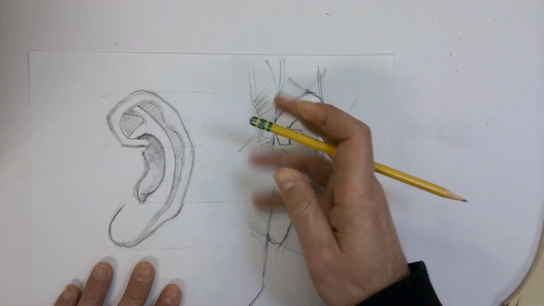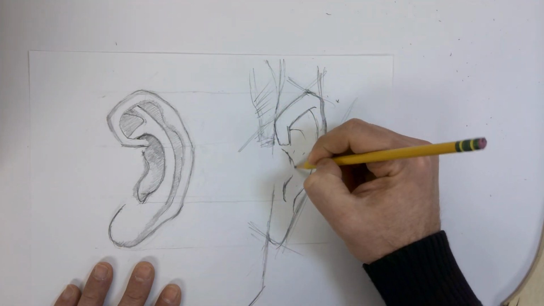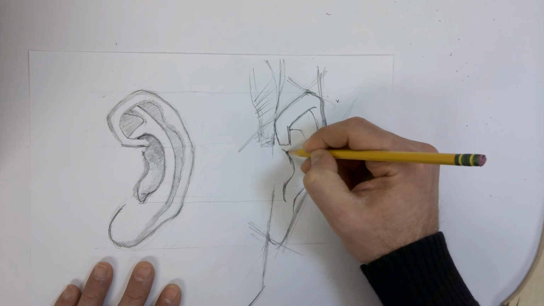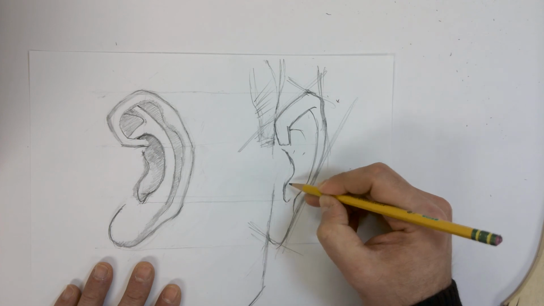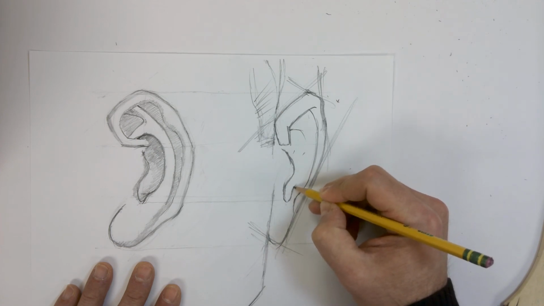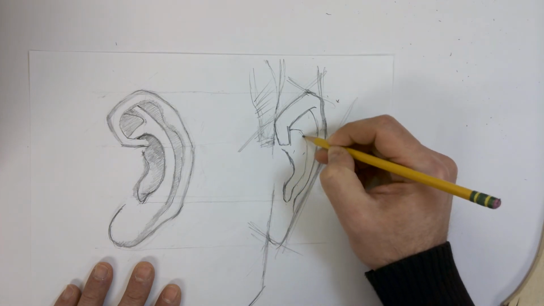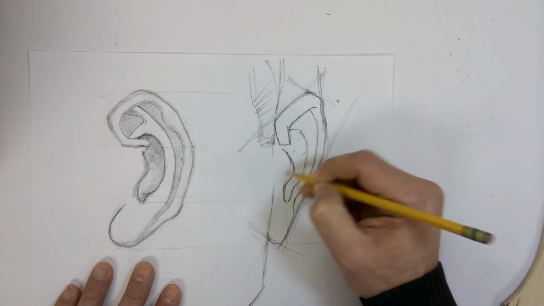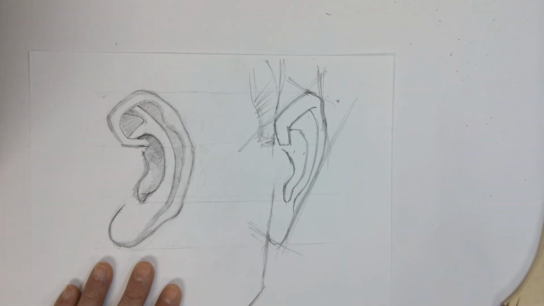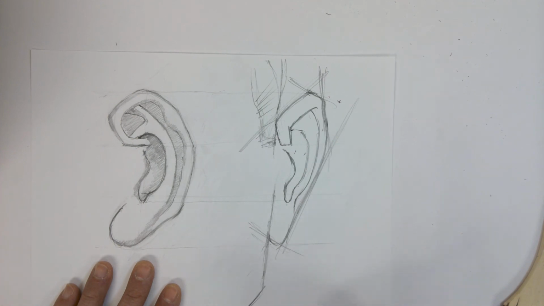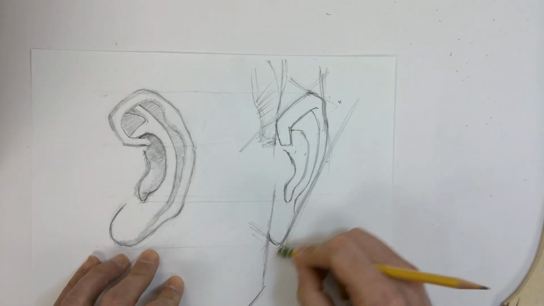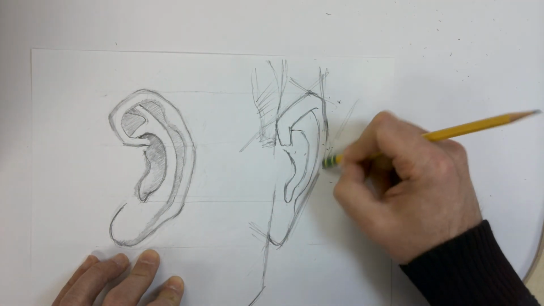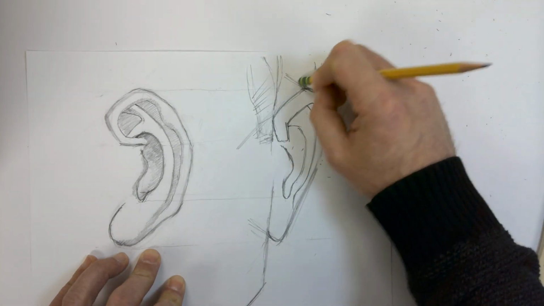Sorry, I couldn't decide how far I wanted to come down. Let's come up. And over. Okay, so there you have that ear shape as we would line it up with everything. Okay, let me get rid of my angled lines.